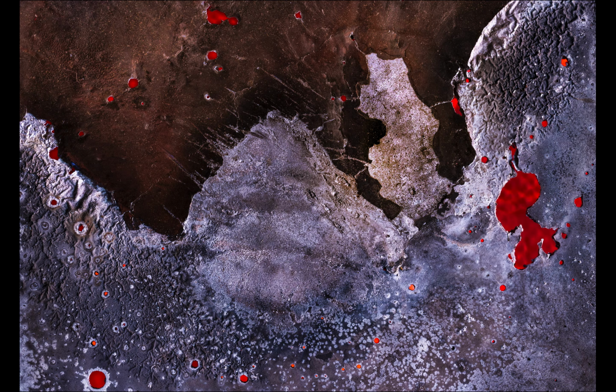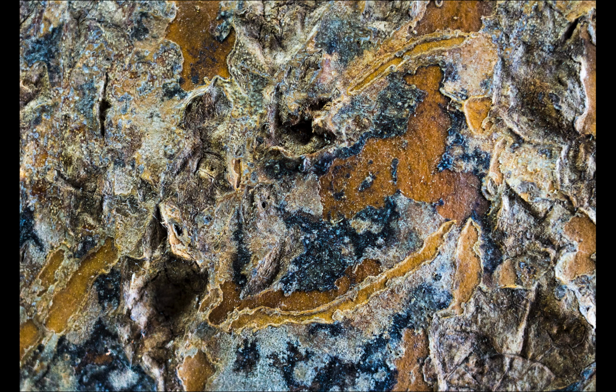This student was inspired by the abstract photos of Aaron Siskin, and he did his own color version with objects in his garage. Another thing that would be very doable while sheltering in place.